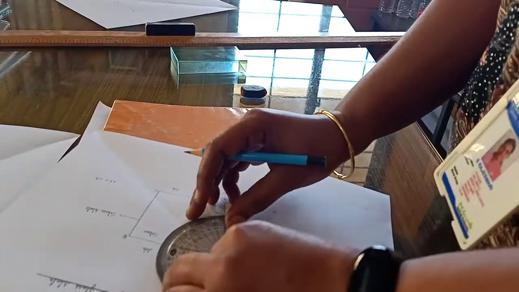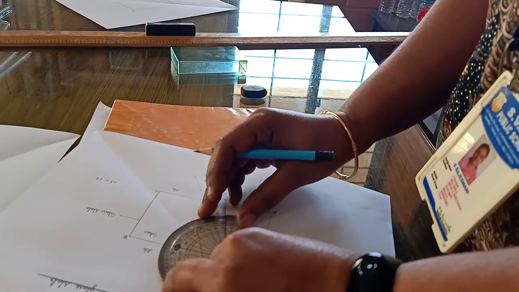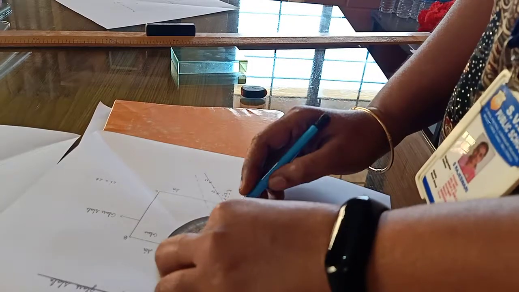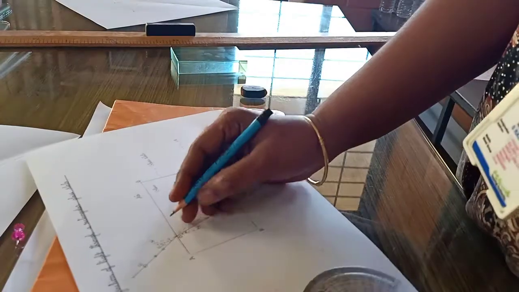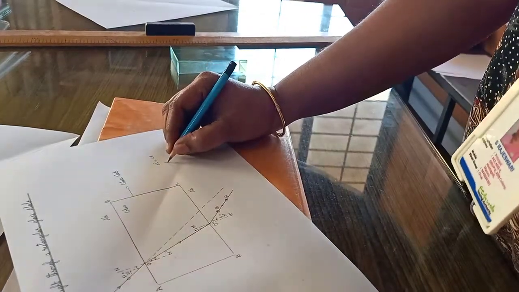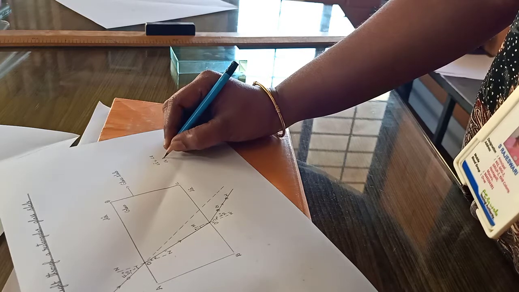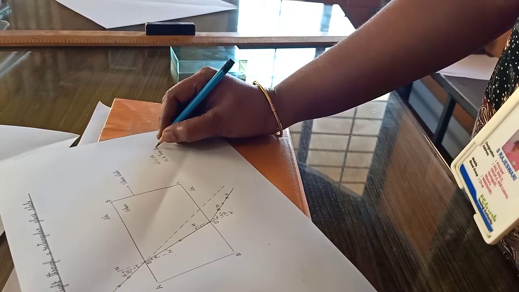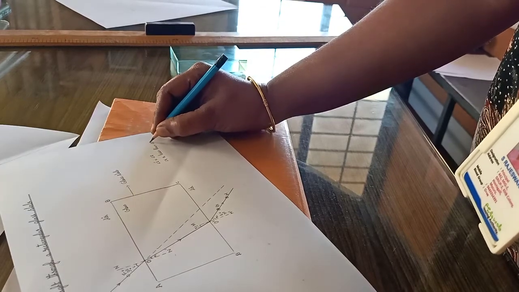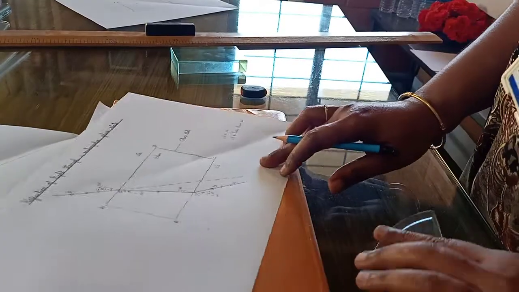But the refraction, if you see, it is only 20 degrees. So it tells that the angle of refraction is lesser than what? The angle of incidence. Okay, that is also proved.